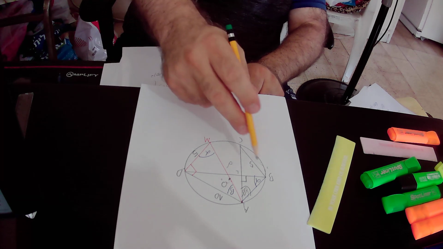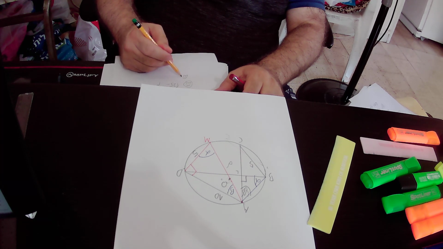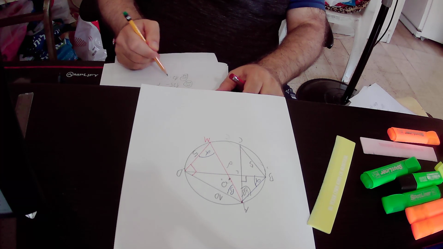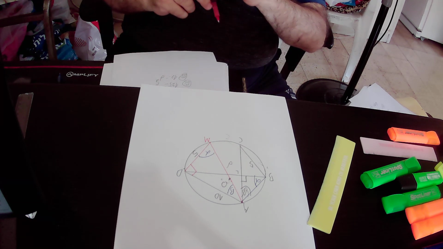AM equals D, so 125 equals D squared. D is the abbreviation for the diameter.